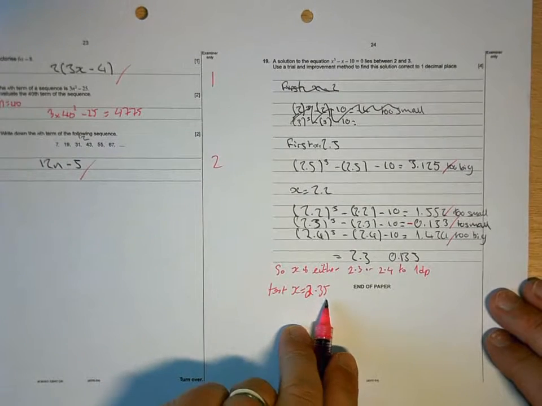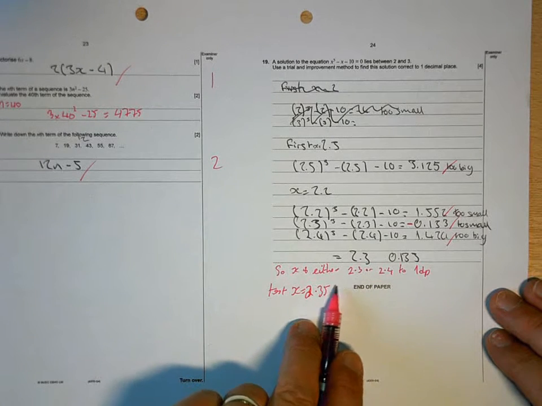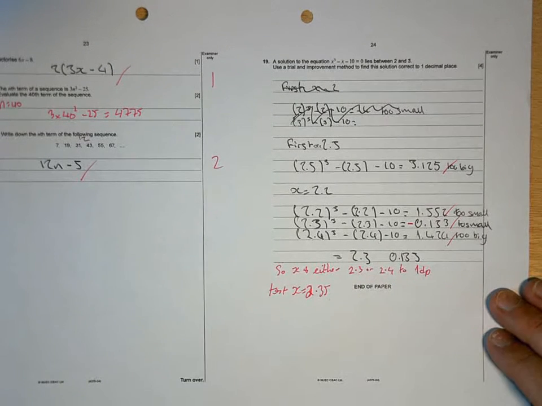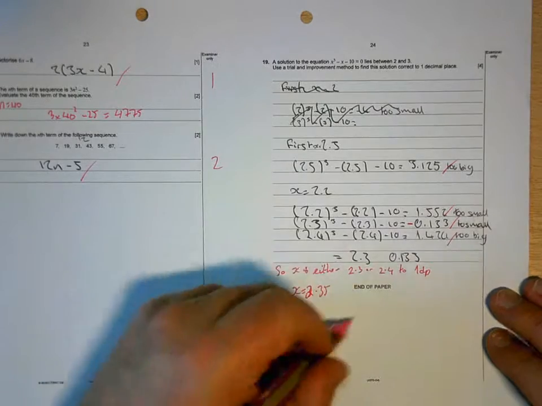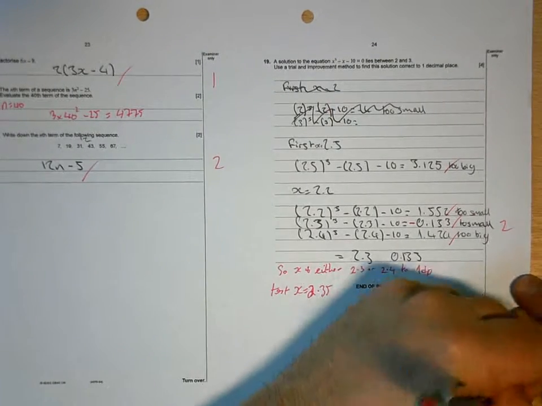When you do that, if it's too big, the smaller one is the answer. If it's too small, the bigger one is your answer. And that bit is worth 2 marks. So you're only going to get 2 out of 4 for that. 5 for the page overall.